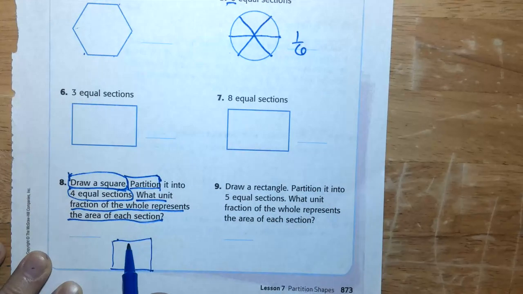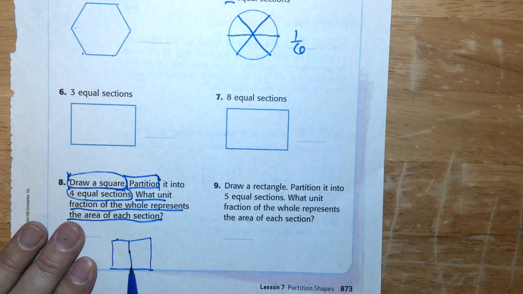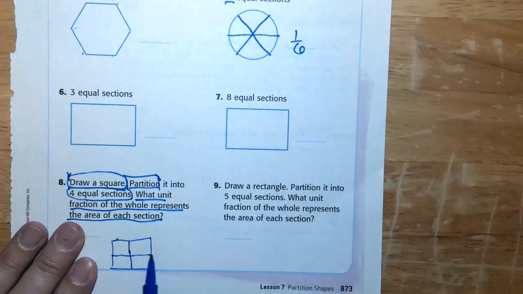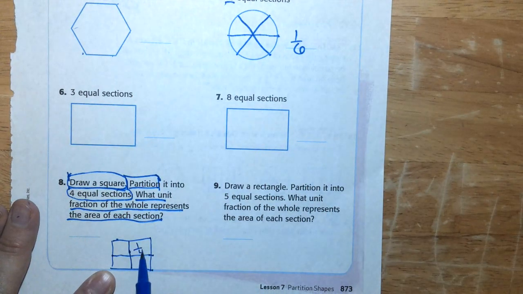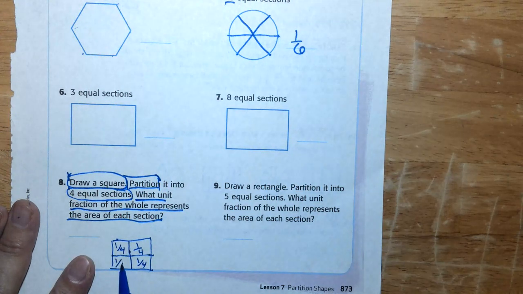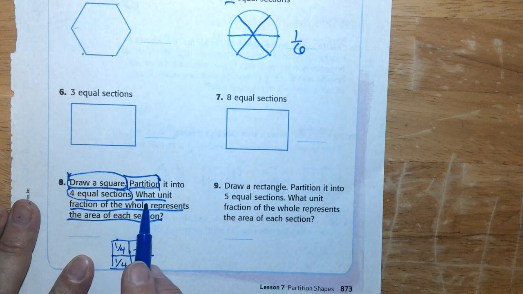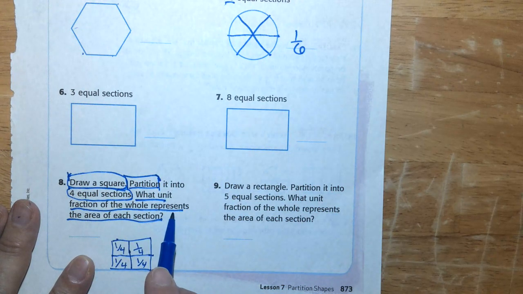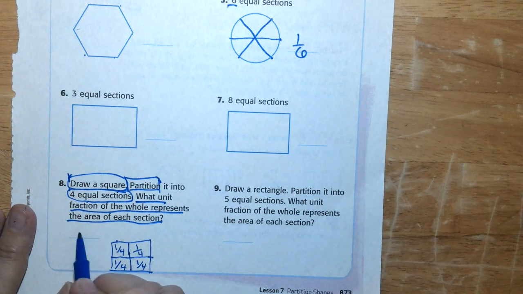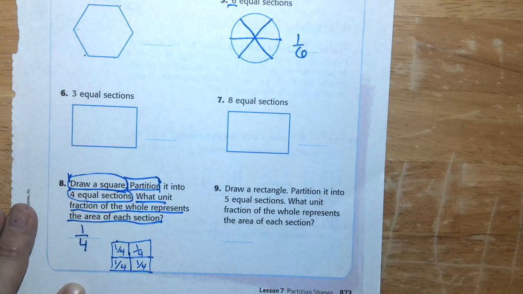And you're going to draw it. Remember, you want to cut it in half. Then you cut those halves in halves, giving you 1/4 unit fractions. So what unit fraction of the whole represents the area of each section? So that would be 1/4.